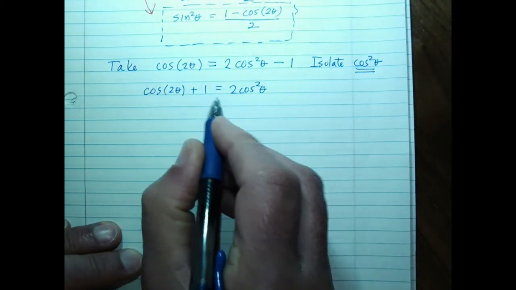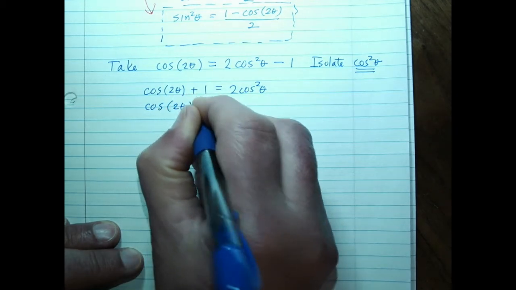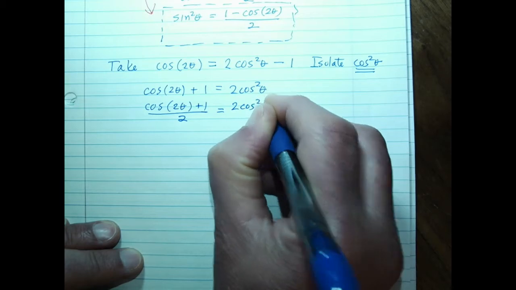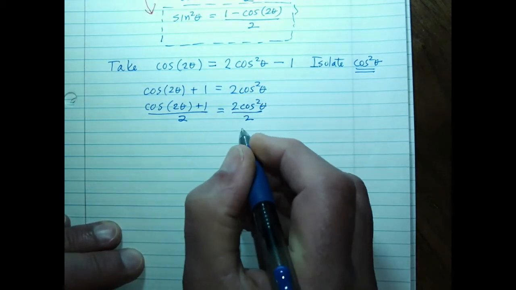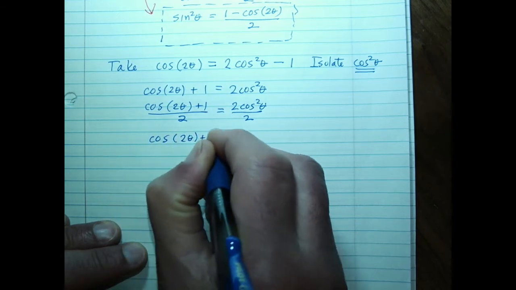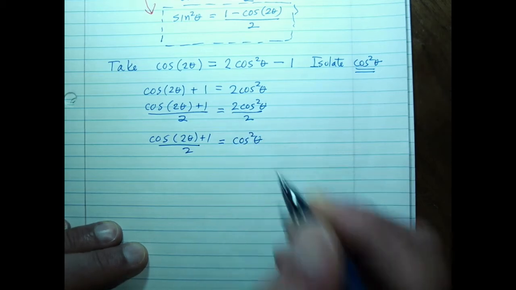And now, in this form, I'm going to divide both sides by 2. And I get cosine 2 theta plus 1 over 2 is cosine squared theta.